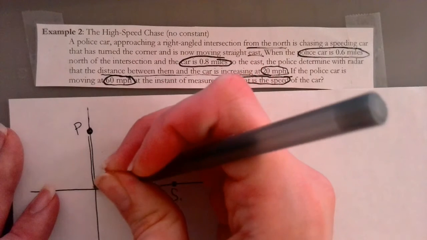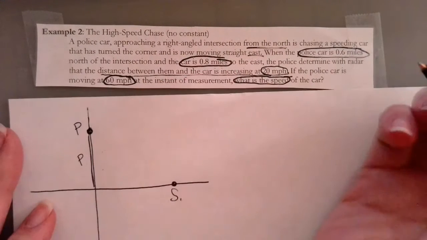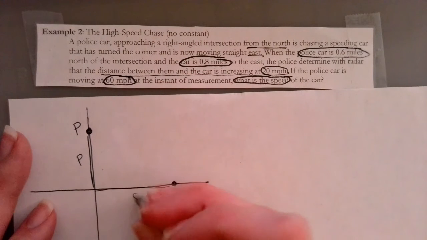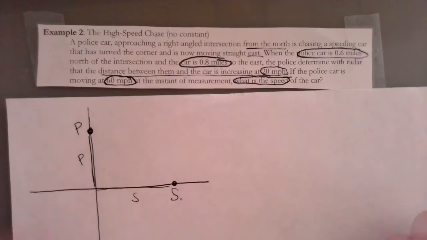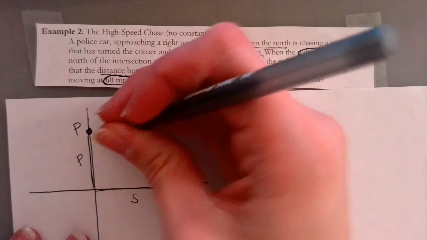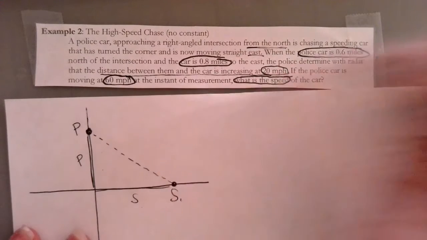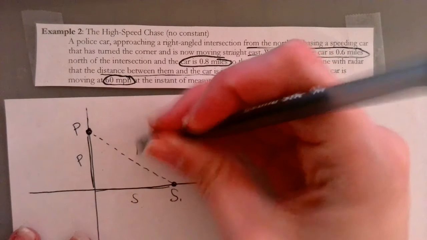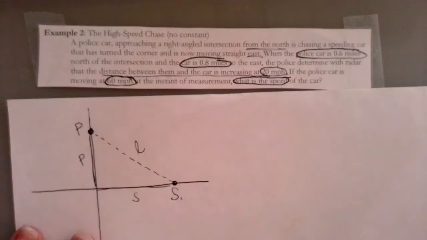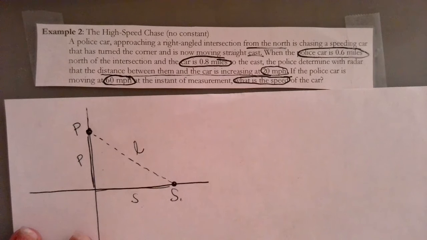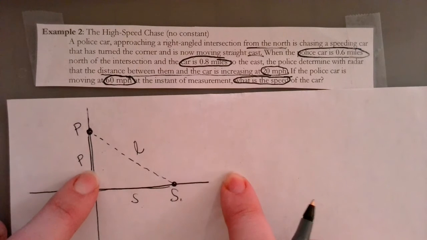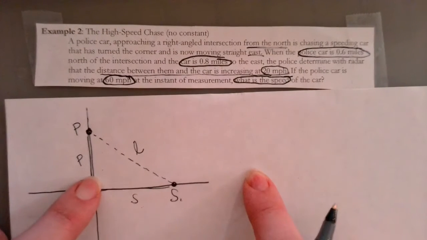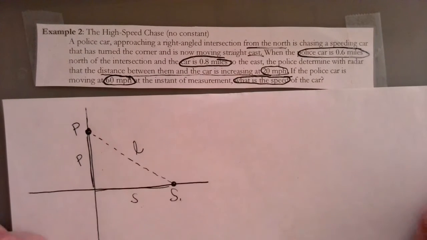This distance is P, and this distance is S. I know we labeled the points, but we're going to consider those the side lengths of the triangle. Now, the distance between the two cars is this third leg of a right triangle, which I'm going to call L for the length between them. All of these lengths are changing, and they are related to each other. Hence, related rates. The police car is moving south, the speeding car is moving east, and the distance between them is getting bigger. You can see that it's increasing.